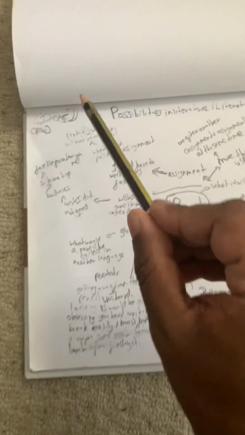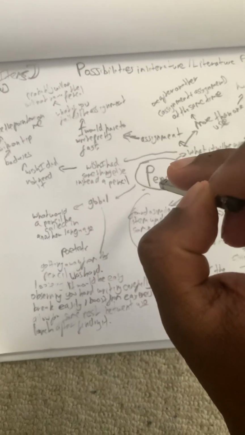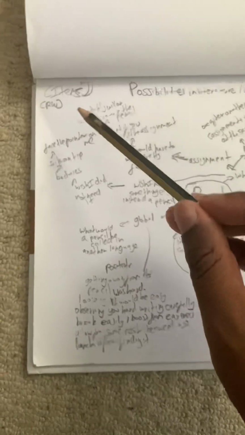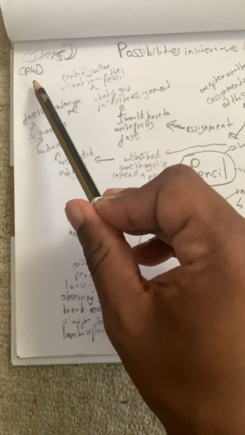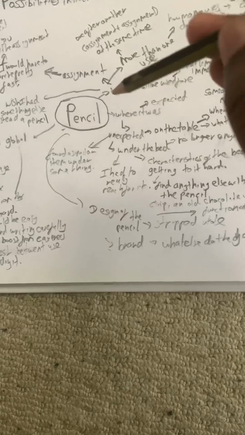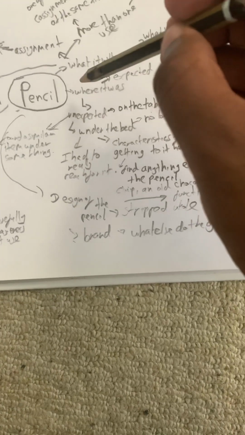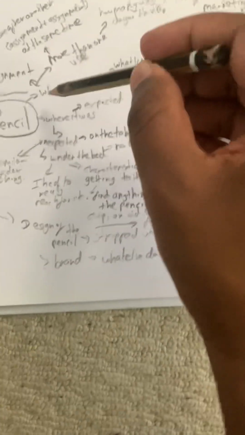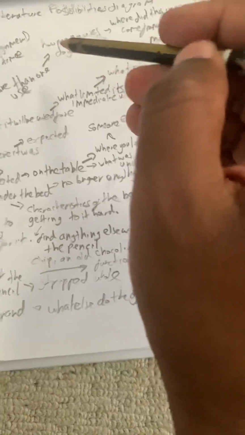What you do is you start with an item, a topic, so in this case a pencil. Then you say why you're going to use it. So this is for real world purposes, and then you keep going out, drawing arrows, and thinking about how the possibilities of discourse or making a story might expand.